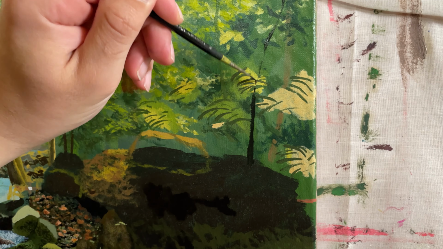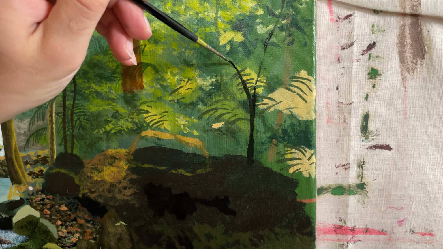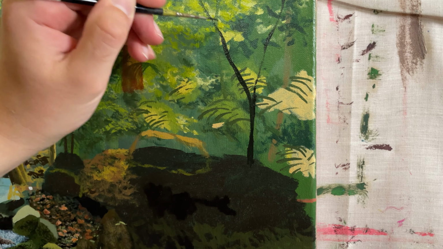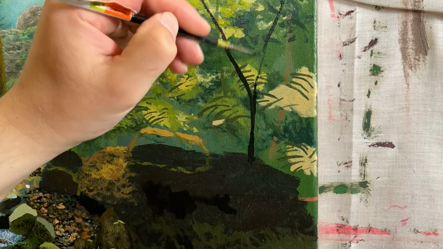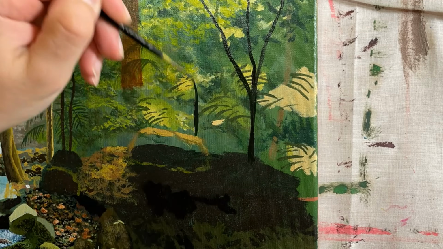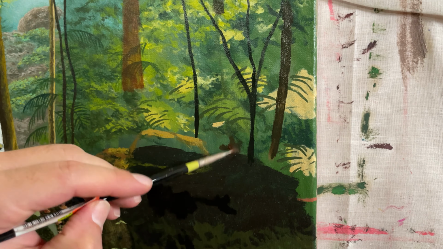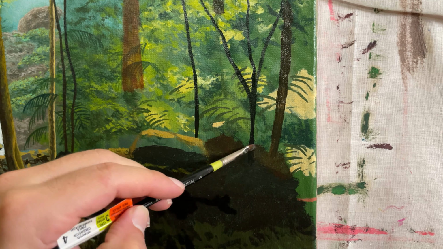Use a dark green mixture because many of these leaves will be darkened by the shadows throughout these clusters of plants. There will be some small trees that stand out in the front as well, so I'm getting those on here. Don't worry about covering them up, because even if you do accidentally paint something over them, you could go back and repaint that same tree trunk over it.